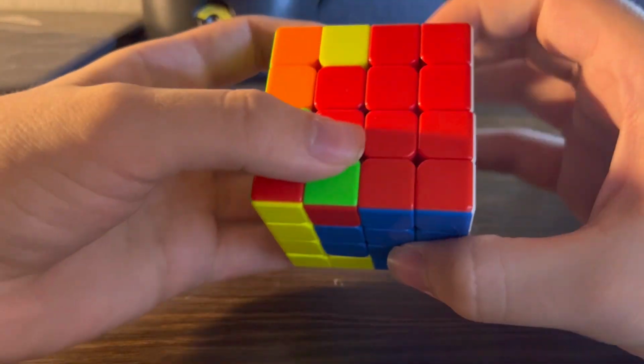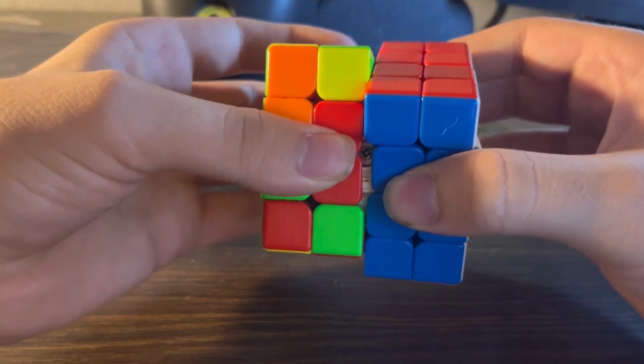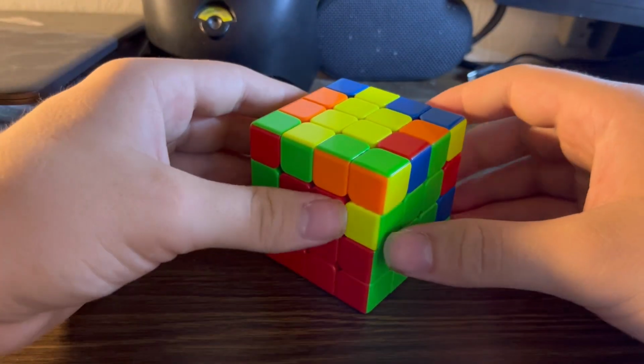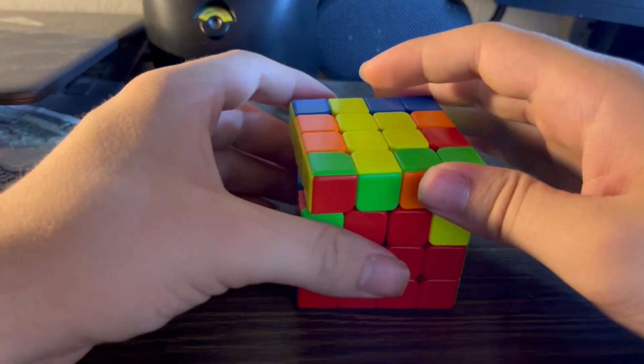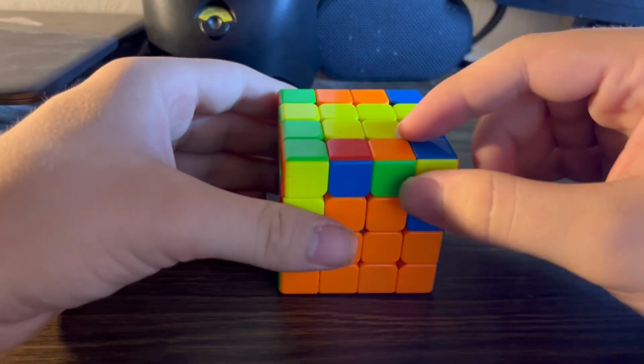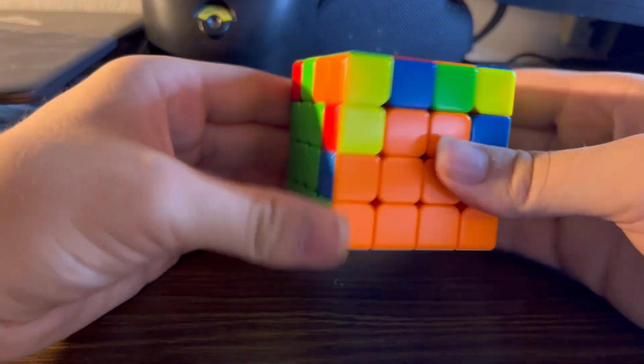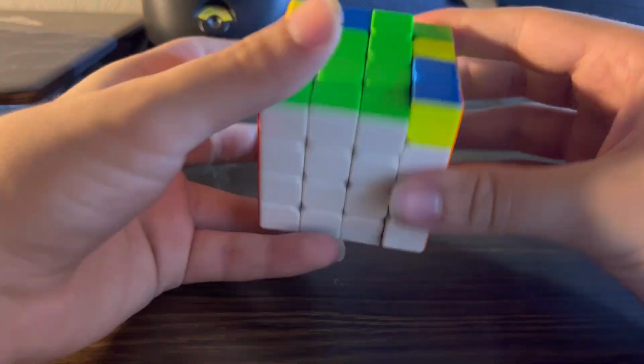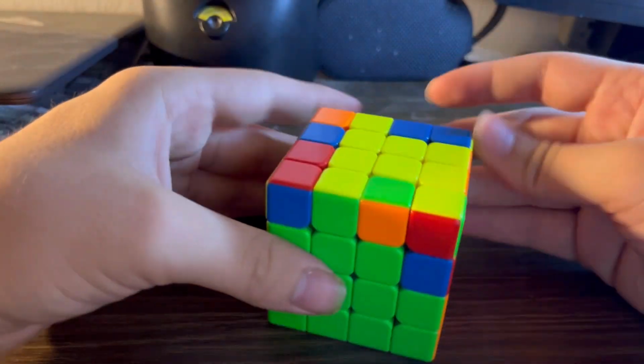Okay, so now the first two layers of a 4x4 is solved. Now what do we do? Well, we need to search the top layer for the pieces that need to go back in. Whoops, it appears that we have missed an edge piece. We'll put that in real quick.